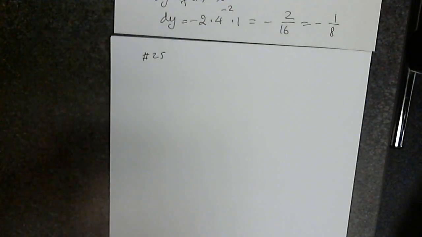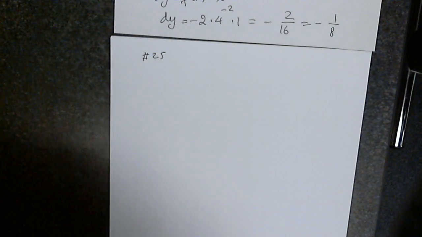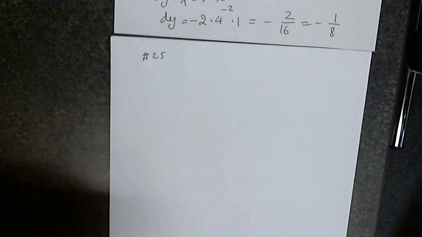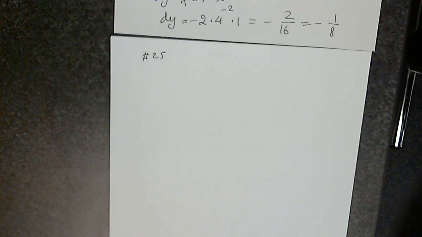In the distinction between the delta of x and the d of x, would it be okay? Delta x and dx are the same. You're talking about delta y and dy? Yes, ma'am. I usually use delta x for differences that aren't necessarily infinitesimal.